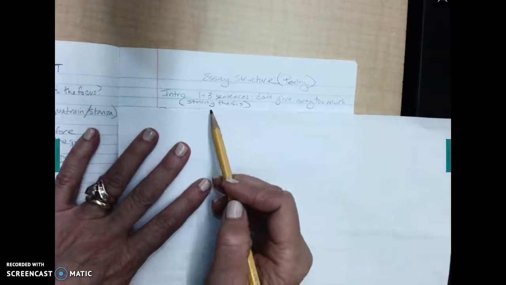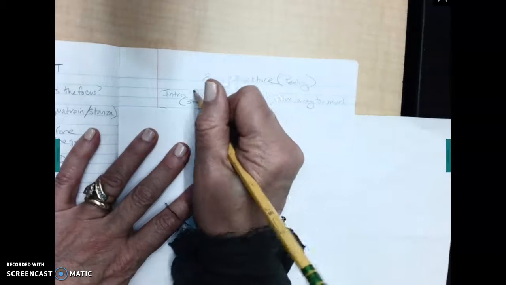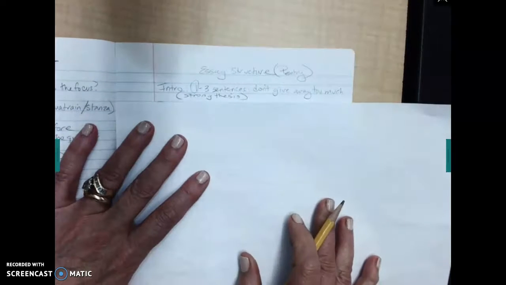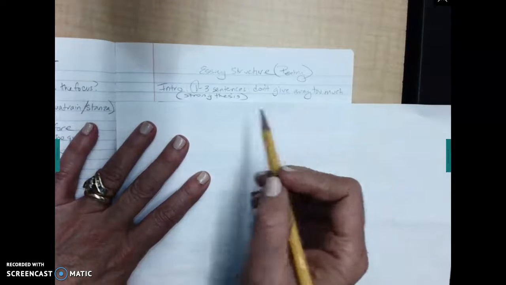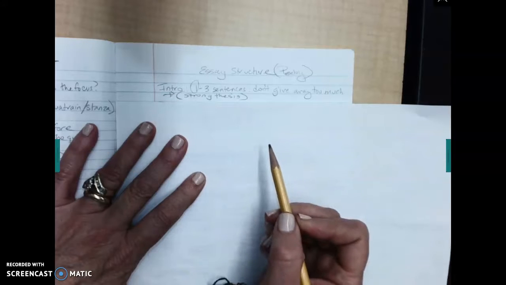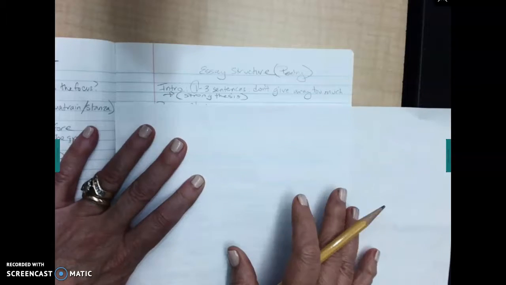Okay, here's the structure of the poetry essay. First of all, you're going to write an intro. It's probably only going to need to be 1 sentence, max 2 sentences. 3 sentences might be too long. Don't give away too much, and you definitely want to have a strong thesis. We're going to go over that in a little bit. She'll probably pause the video.